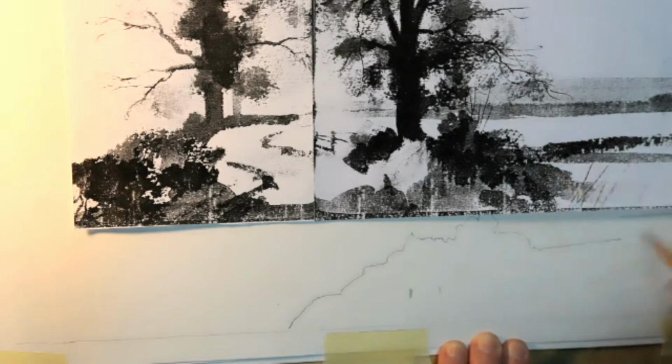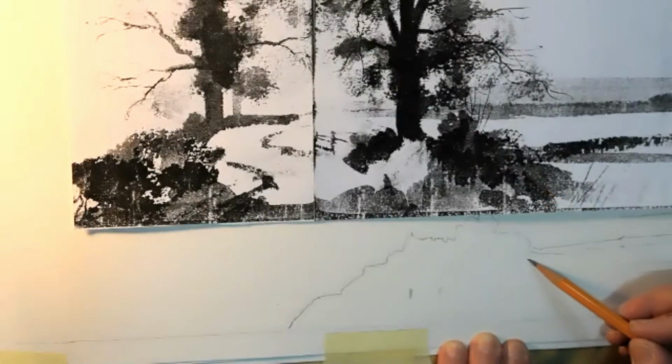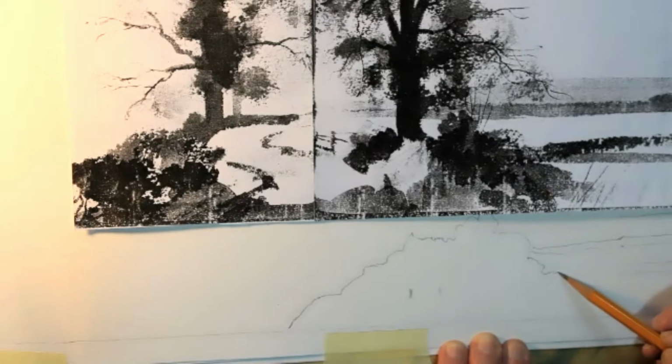Joins up with that dark one there, doesn't it? I think as long as you've got something that looks like a clump, and then there's some grassy things that are going like that.